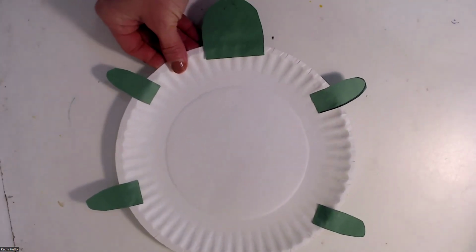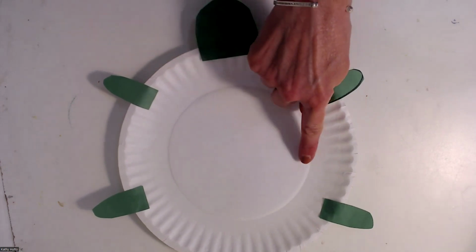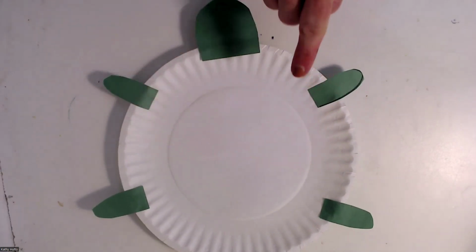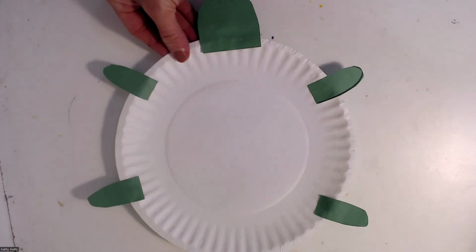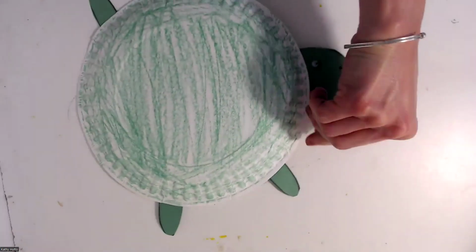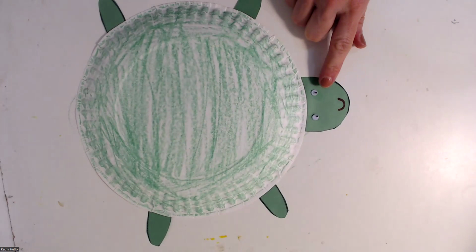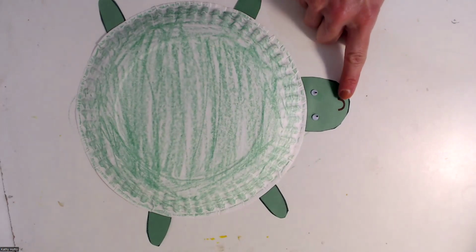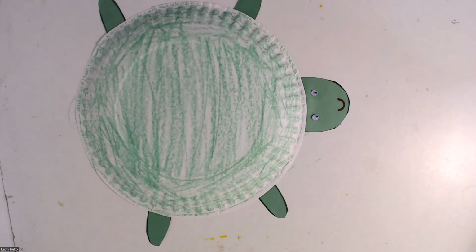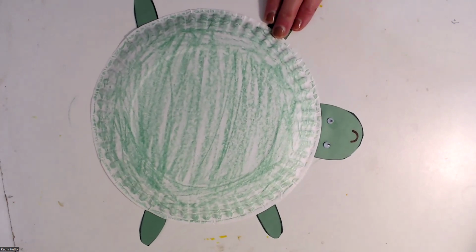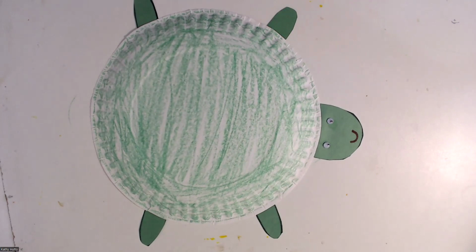Then I'm going to glue those legs here, here, here, and here, and the head here. I'm going to turn it over, and I'm going to add a little face. I can glue googly eyes if I have them, or draw the eyes and make a little smile. So there you have it. That's our art project for today. We made a turtle.